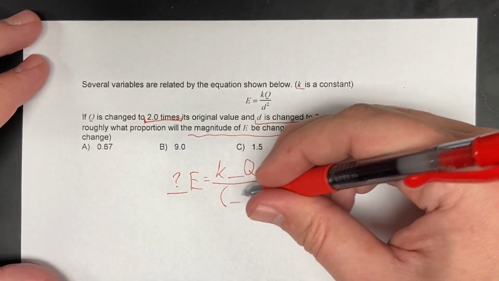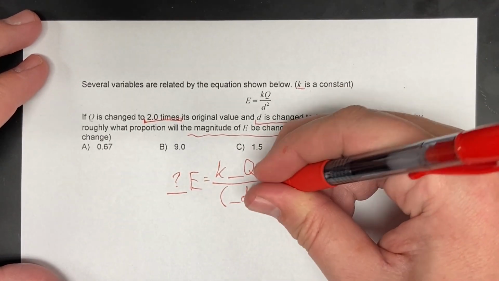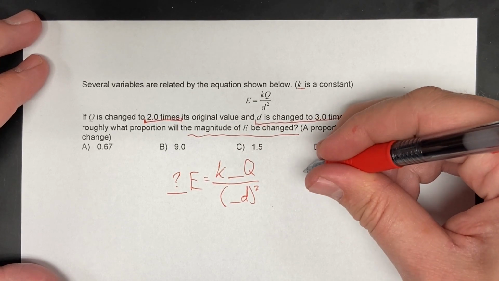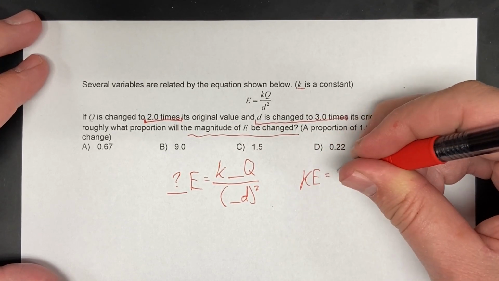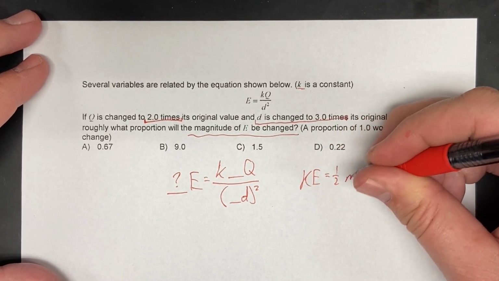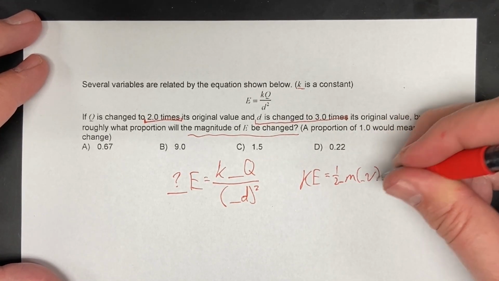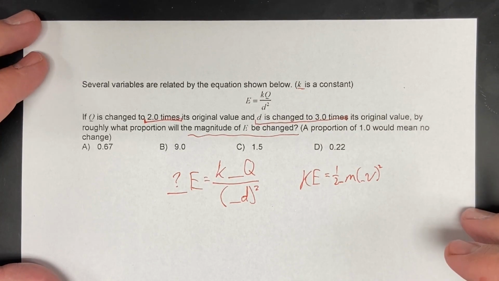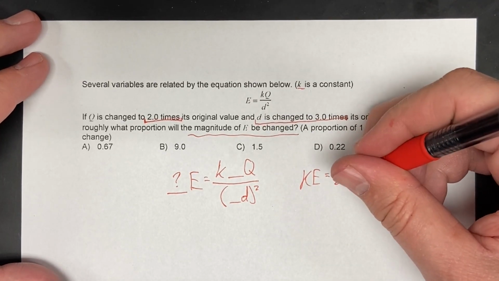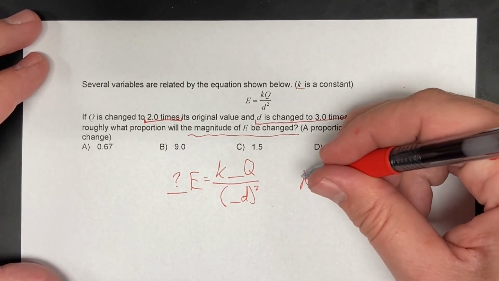Only the variables change. Similarly, on our previous page, where kinetic energy was 1/2 mv squared, I could put a blank in front of the m, I could put a blank in front of the v. I don't put a blank in front of the 1/2. 1/2 is constant, and it's not going to contribute to our changes.